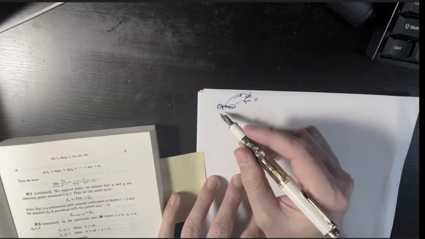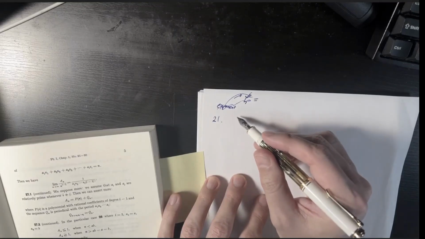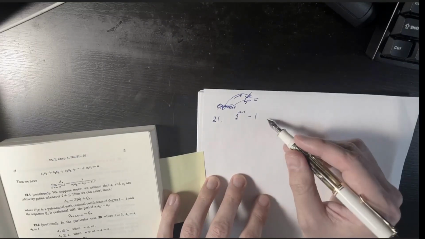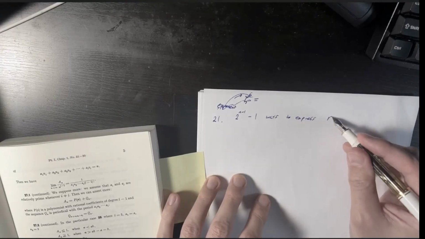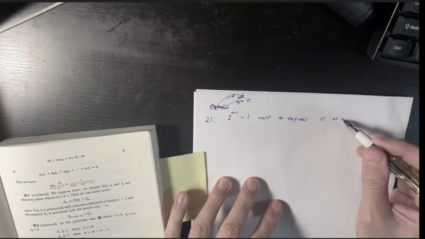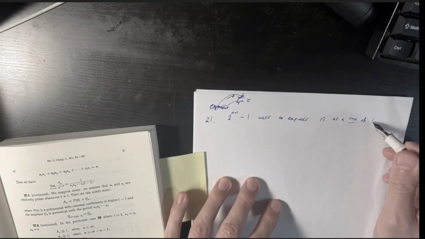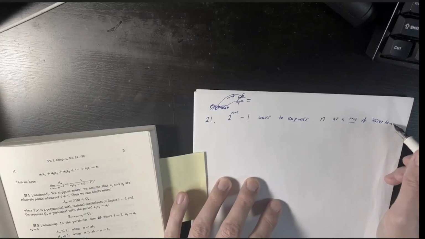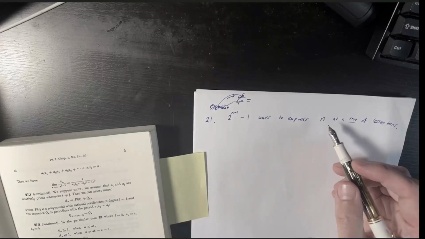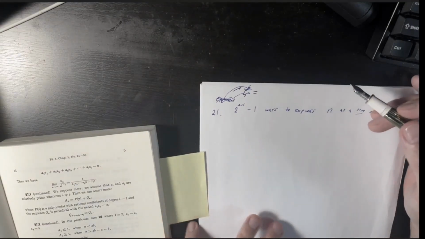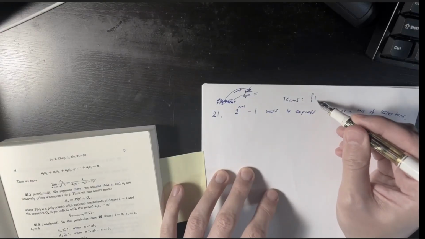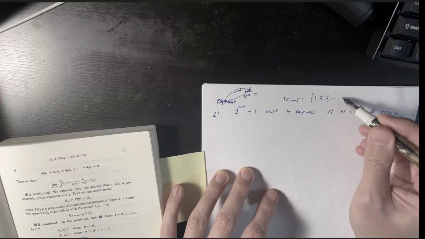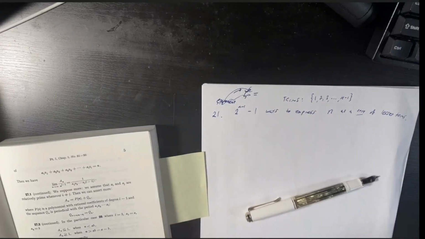Never mind this little scribble. We're looking at 21, and it says there's this many ways to express a positive integer n as a sum of lesser terms. So you're ignoring the one case of just n. But you are allowed to have the terms 1, 2, up to n minus 1. Smaller positive integers. Yep, that's what it says.